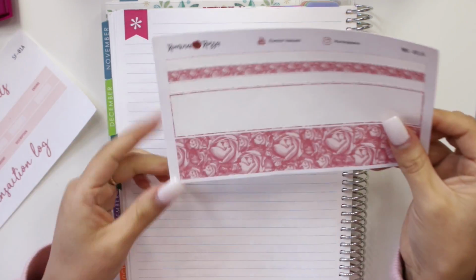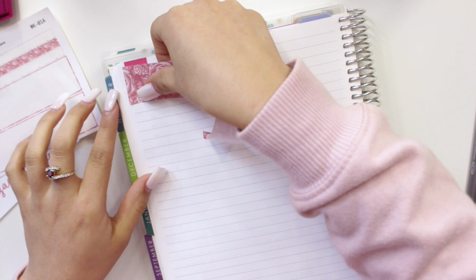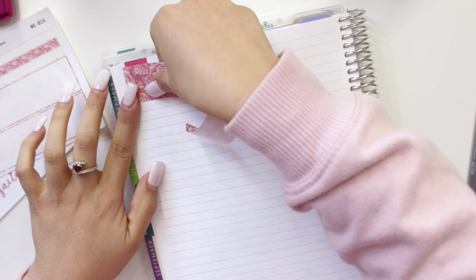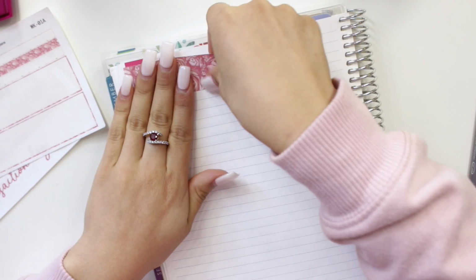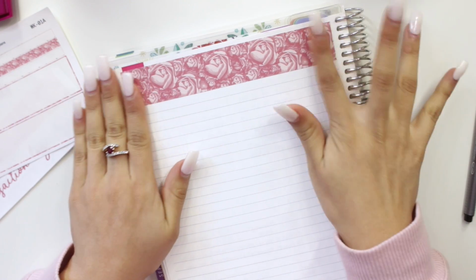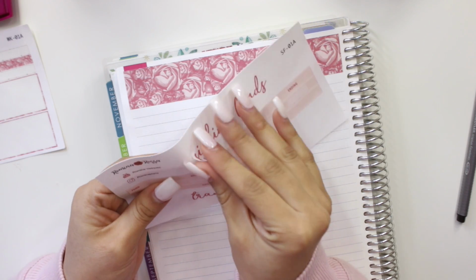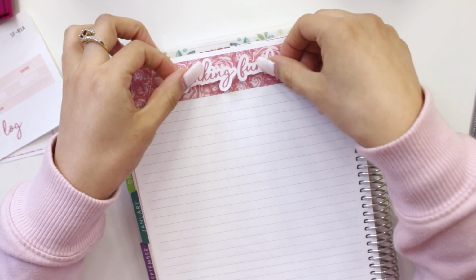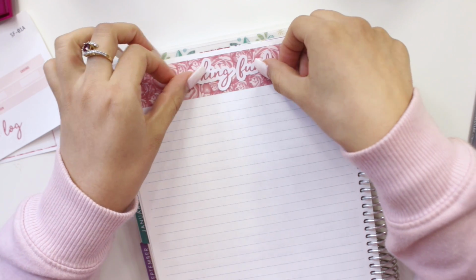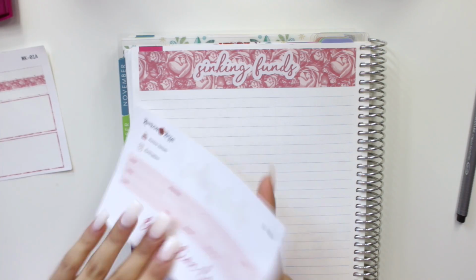So let me go ahead and start with the washi. And like I mentioned, I have 2 different types of washis for this month as well as for next month. The kits that I have live as of now are for February and March. So that's how the washi looks like. So I'm going to go ahead and now take my sinking funds script sticker. And I really like this print that I chose for February. It's just super pretty, and it goes really perfect with the February color.